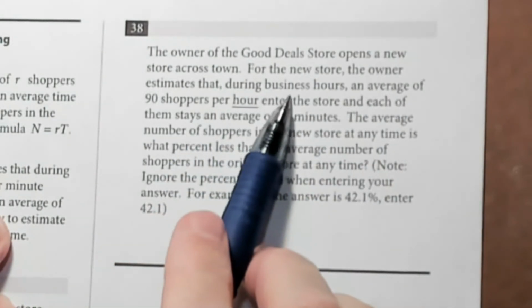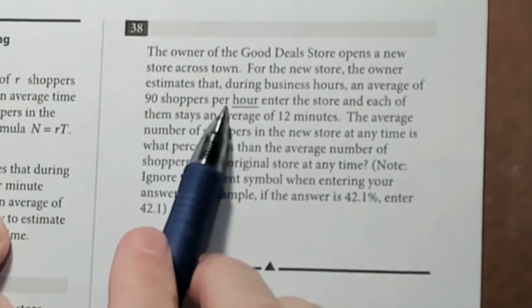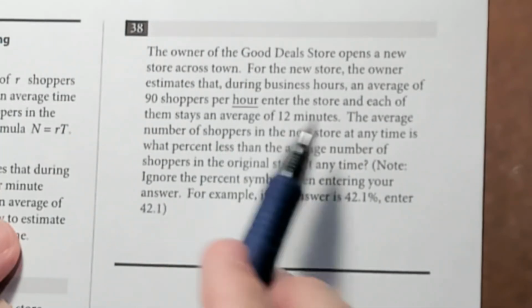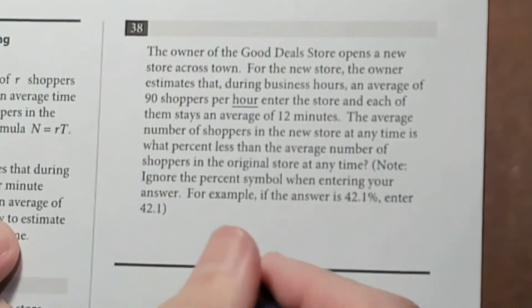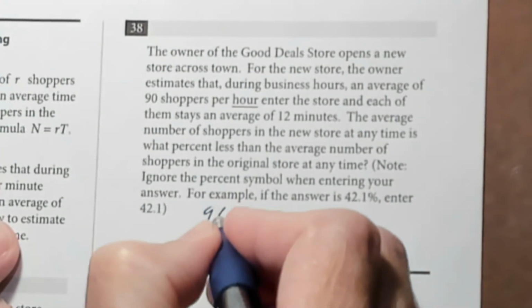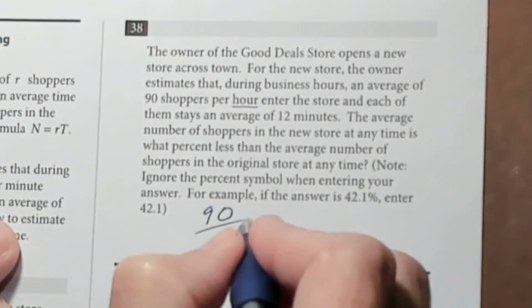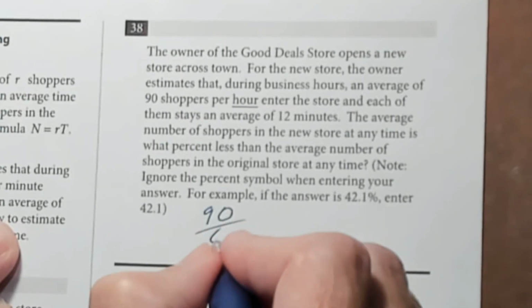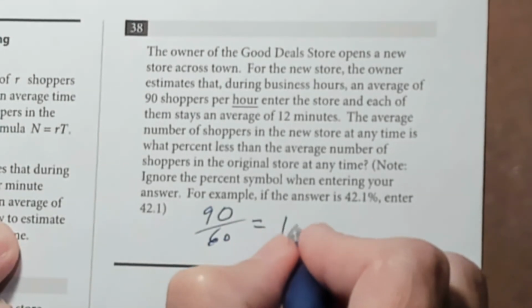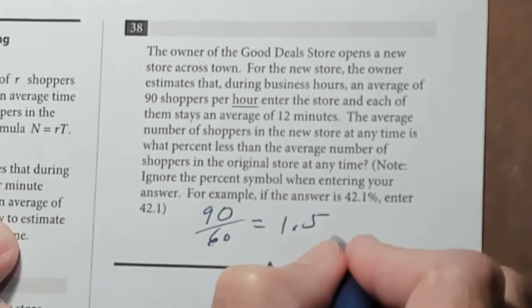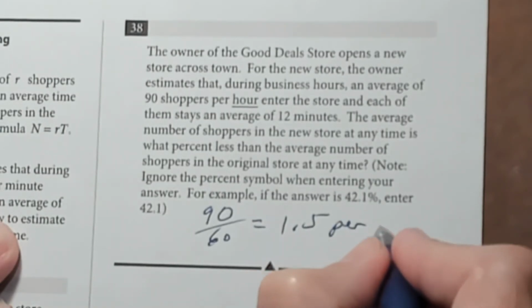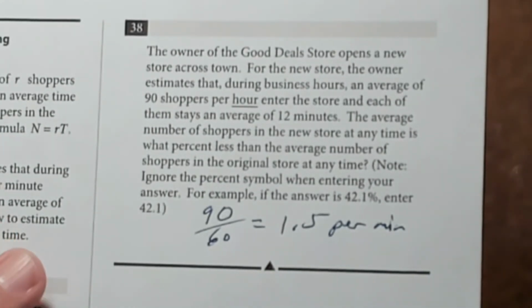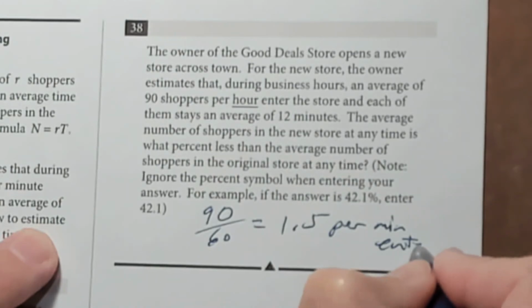The new store, the owner estimates business hours average 90 shoppers per hour. Oh boy, we got to change that to minutes, right? So what do you do for that? For 90 per hour, that equals 1.5 per minute. And that's how many people enter.